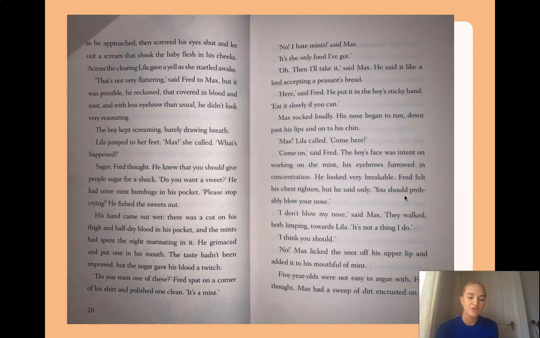Let's think, why did he want him to eat it slowly? Obviously because there wasn't much else there, so if you eat it slowly, the theory is that it should fill you up a bit faster. Wouldn't be so sure. Max sucked loudly. His nose began to run, down past his lips and onto his chin. "Max!" Lila yelled. "Come here!" "Come on," said Fred. The boy's face was intent on working on the mint. His eyebrows furrowed in concentration. He looked very breakable. Fred felt his chest tighten, but he said only, "You should probably blow your nose."